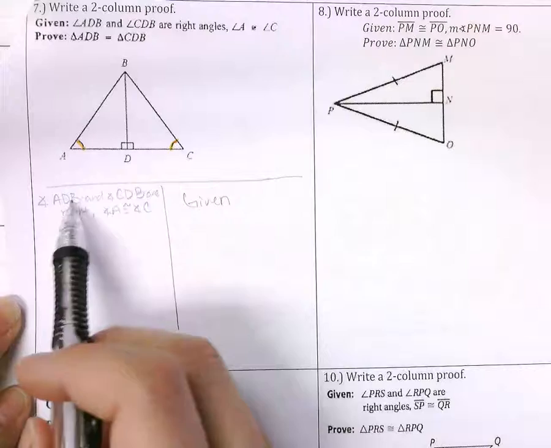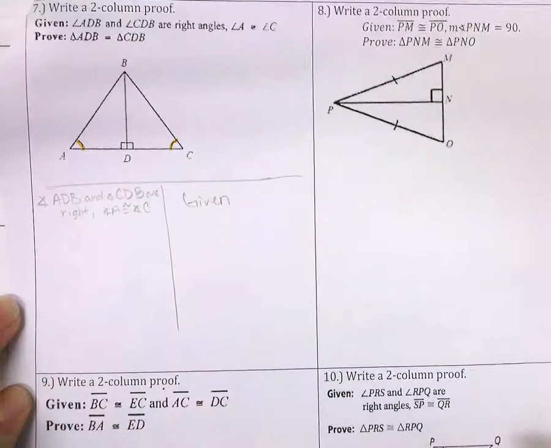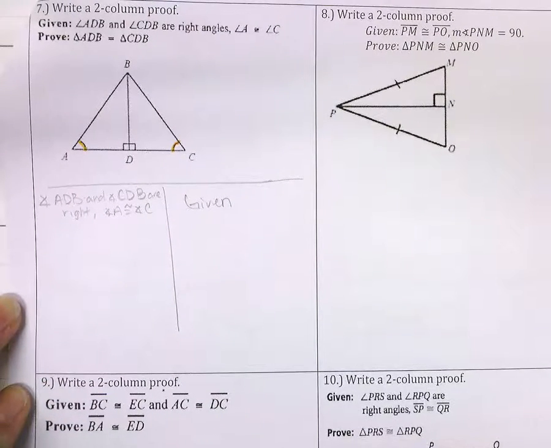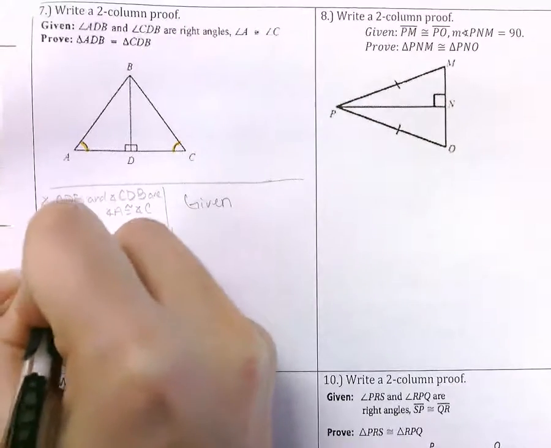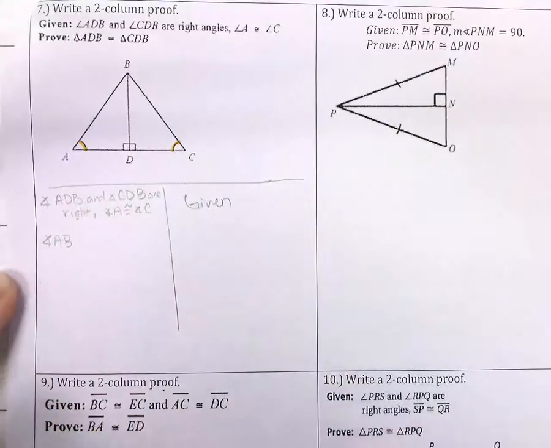Now, it says that they're right angles. When they tell you they're right angles, you're probably going to say that they're congruent, right? So that's what we're going to say. We're going to say angle ADB. Whoops, I missed the D. Oh yeah, right angles are congruent.